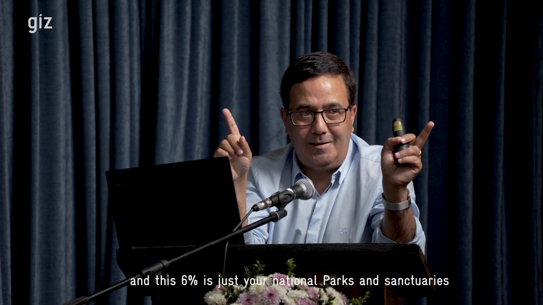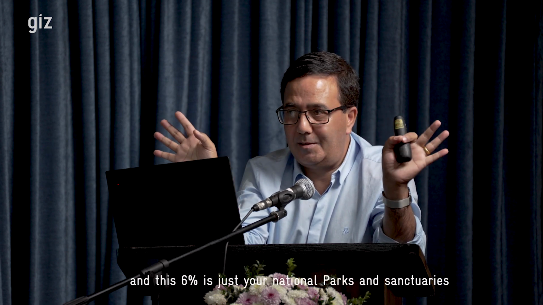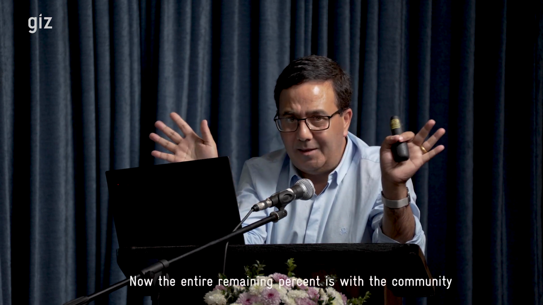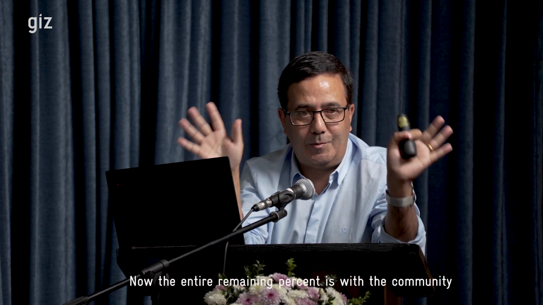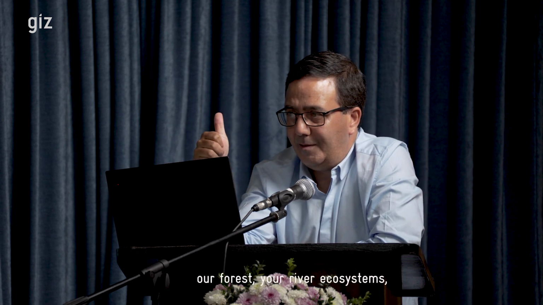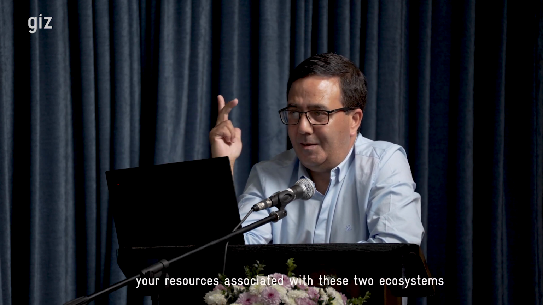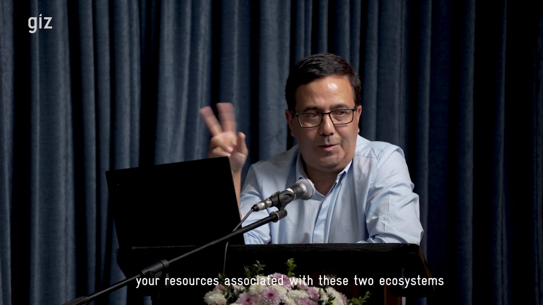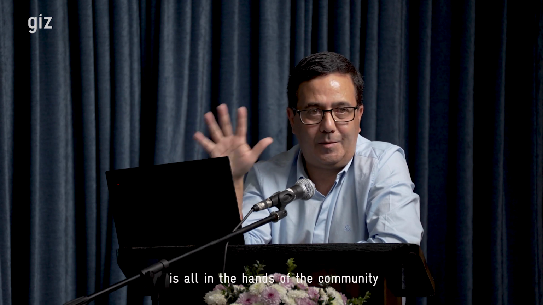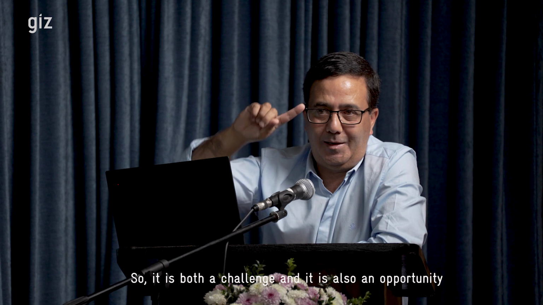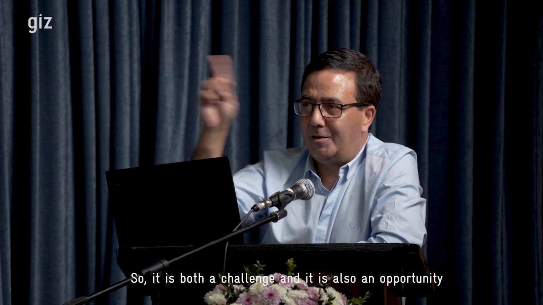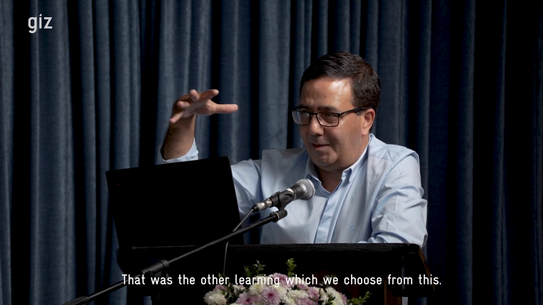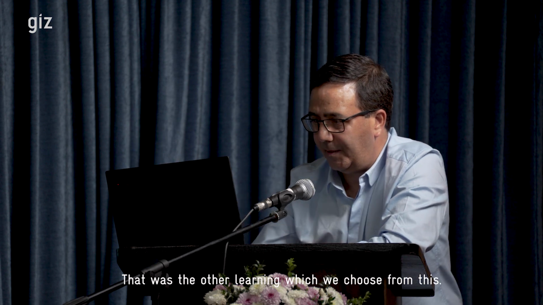And this 6% is just your national parks and sanctuaries. The entire remaining percent is with the community, which means your forests, your river ecosystems, and the resources associated with these two ecosystems are all in the hands of the community. So it's both a challenge and an opportunity.